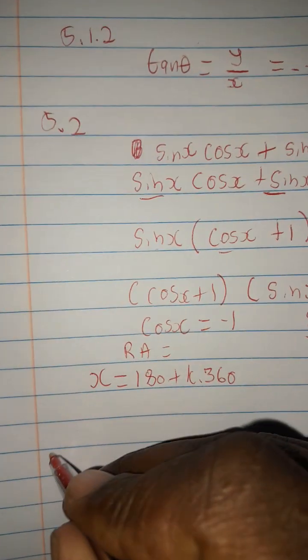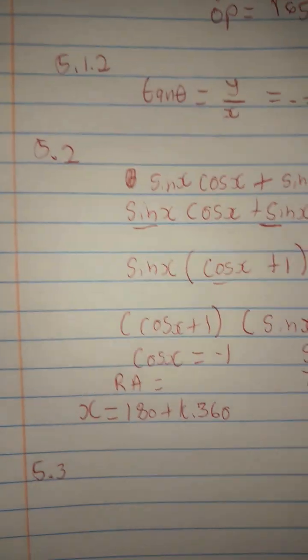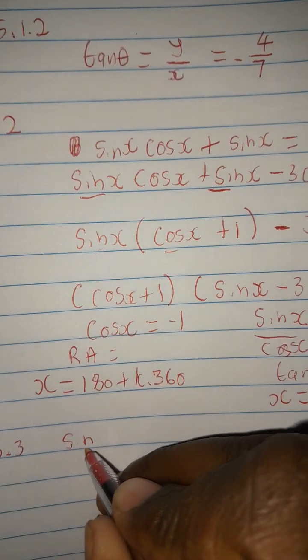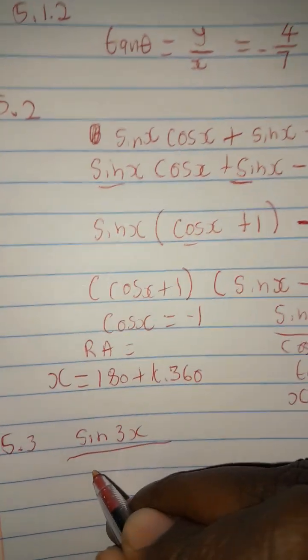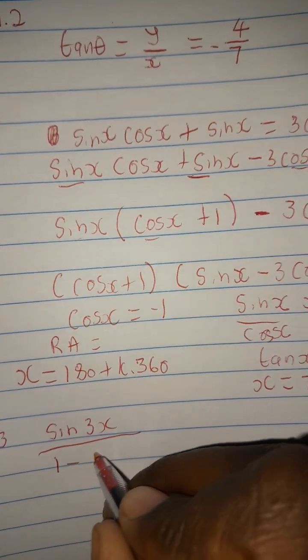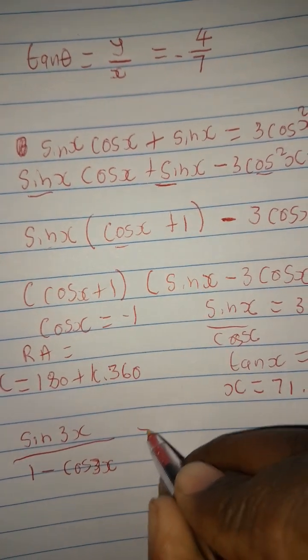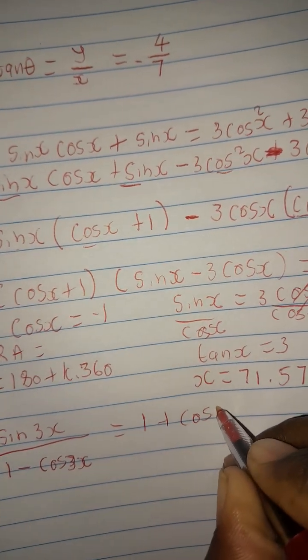Okay, so actually you're looking at 5.3. In this video, this will be our last question. We have sin 3x divided by 1 minus cos 3x, which is equal to 1 plus cos 3x.